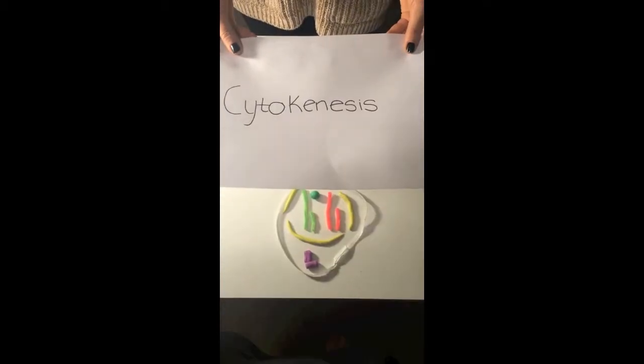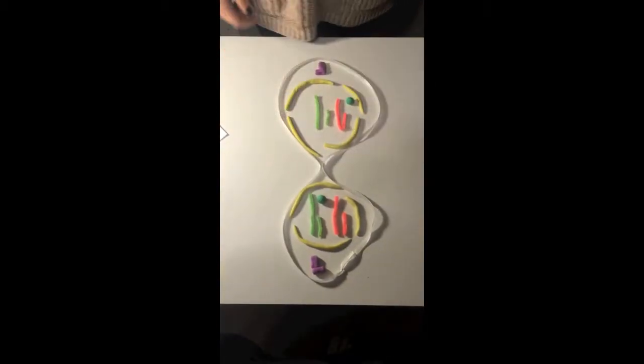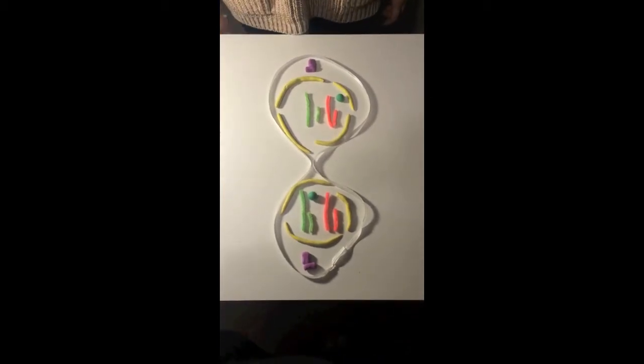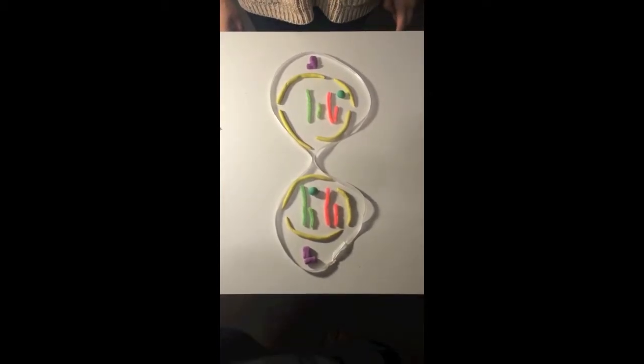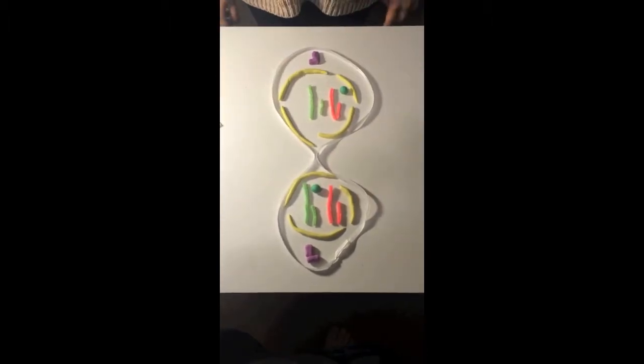In cytokinesis, the cytoplasm splits. In an animal cell, the cleavage furrow pinches off, and in a plant cell, the cell plate develops. The result is two diploid daughter cells.